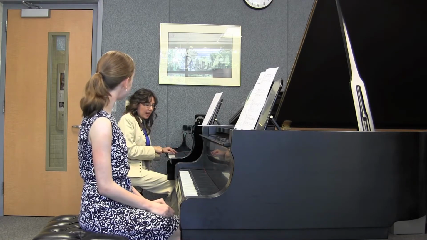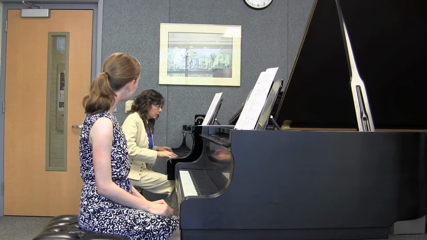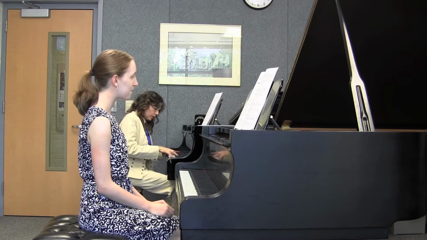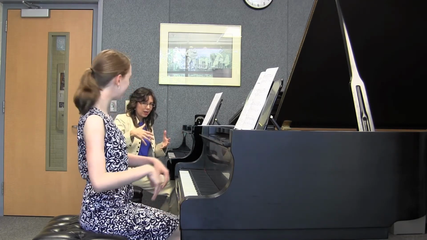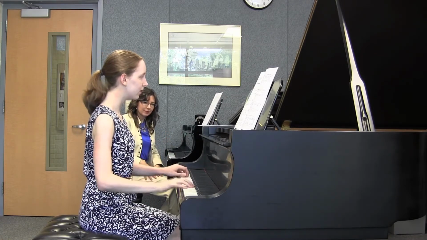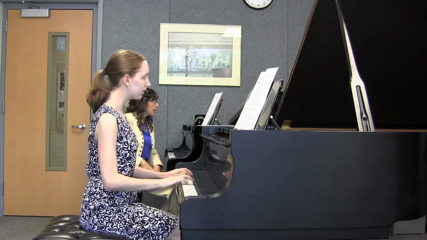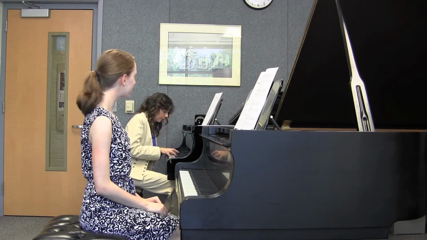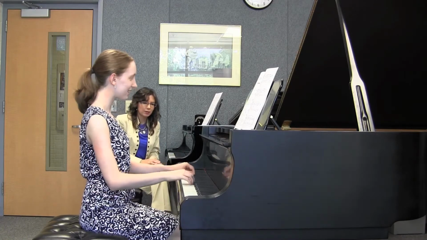The bass, lots of bass, and then I fill it out with these outer notes. So, want to try that? So outer notes, and then we'll add the inner notes. Just that phrase. Yeah, missing a note there. Just slow down a little bit so you'll be sure of that note.